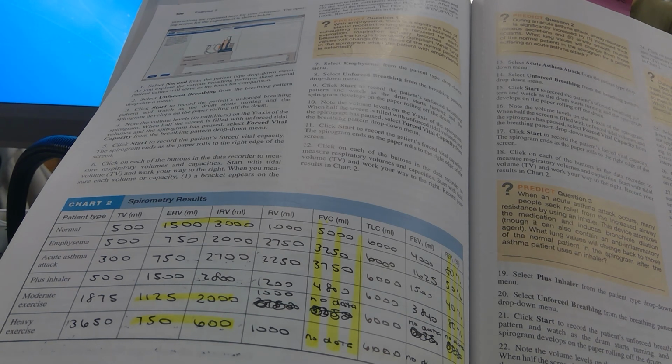And they got an FEV1% of 80%. Remember, all of us should be 80% or better. By getting 80%, that means 80% of your air out in the first second of exhale.